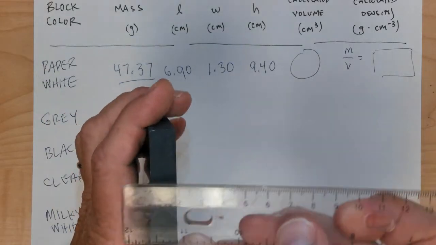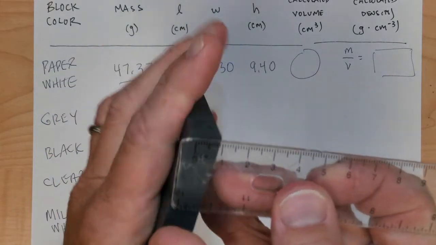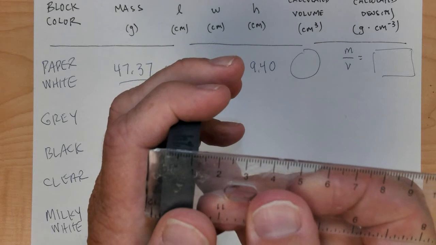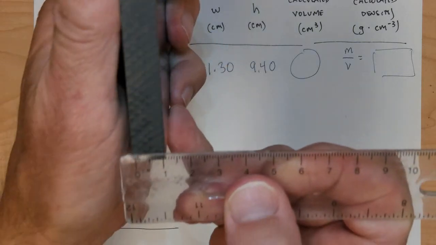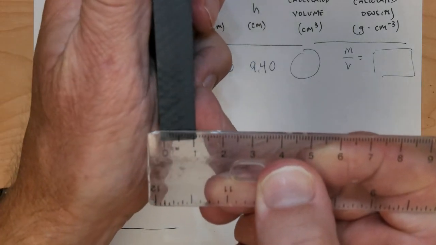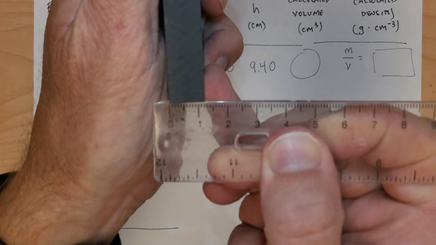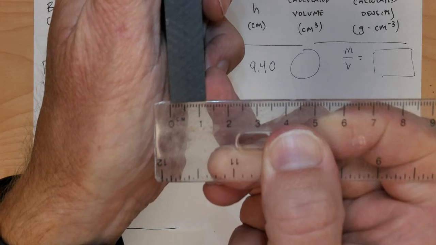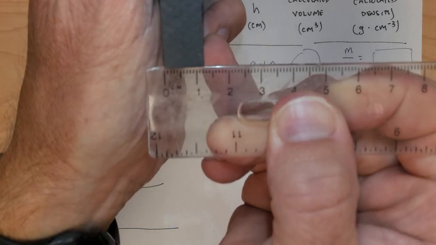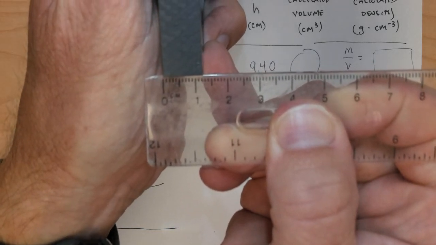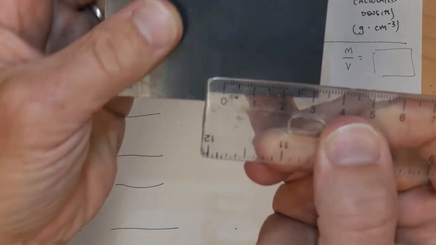Now we're going to do the width. Take the measurement on the width right here. Let's do it on the bottom so you can see the numbers a little bit better. Okay, and then we got to do the height.